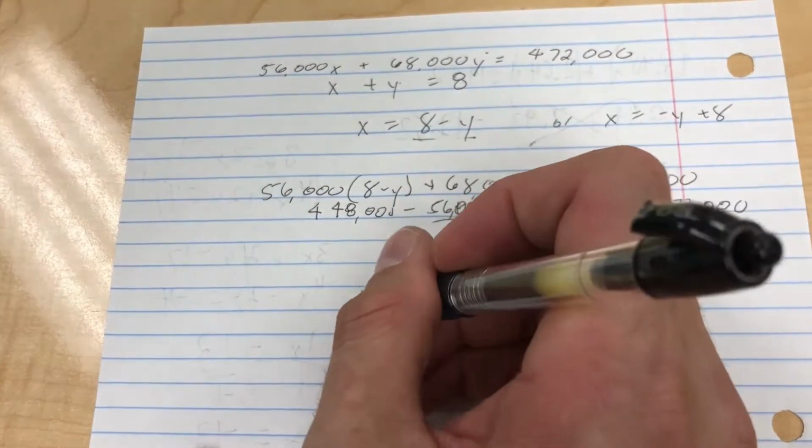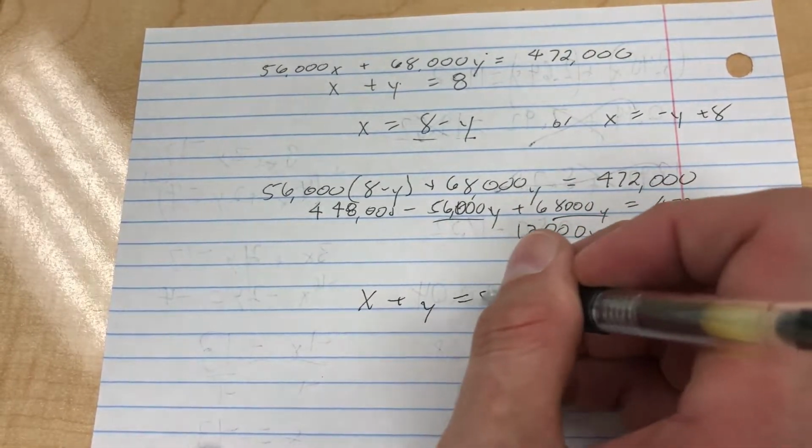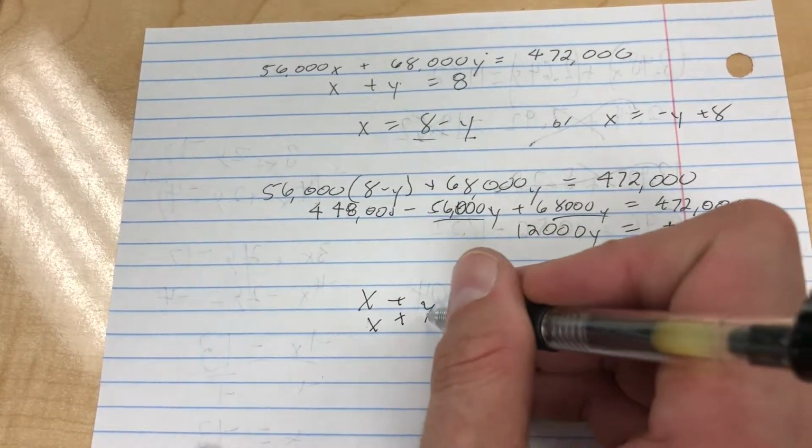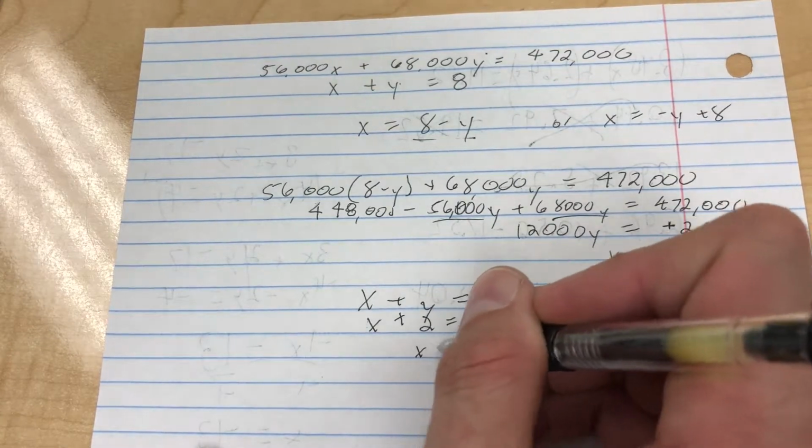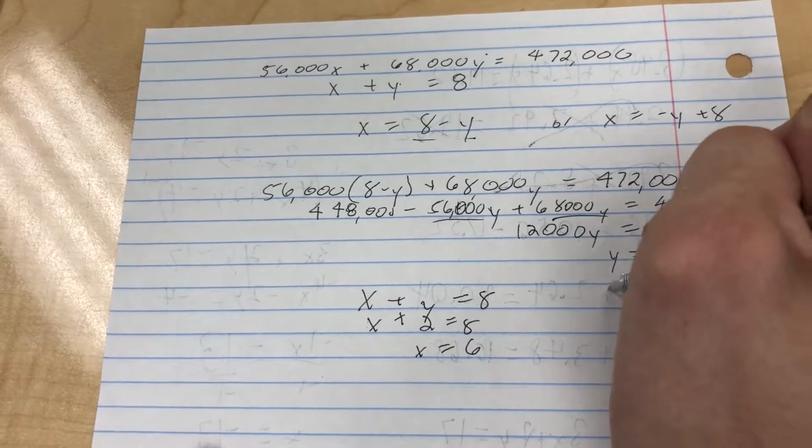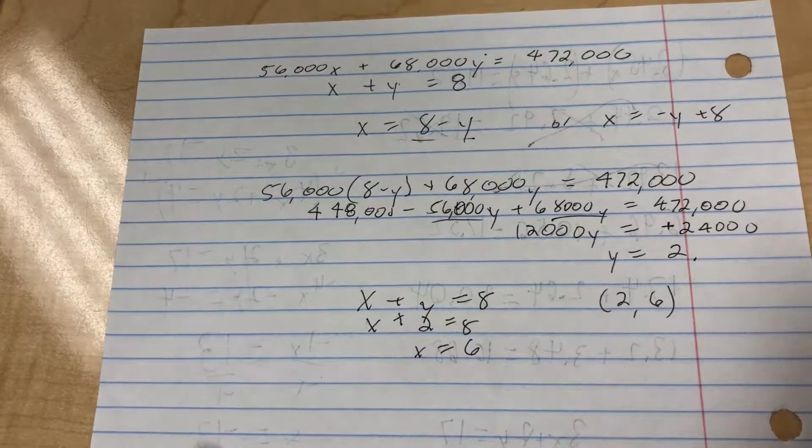Okay, well, if x plus y equals 8, and we know what y is, it's 2. Okay, well, x is 6. So our solution would be 2 comma 6. All right, that's all she wrote.